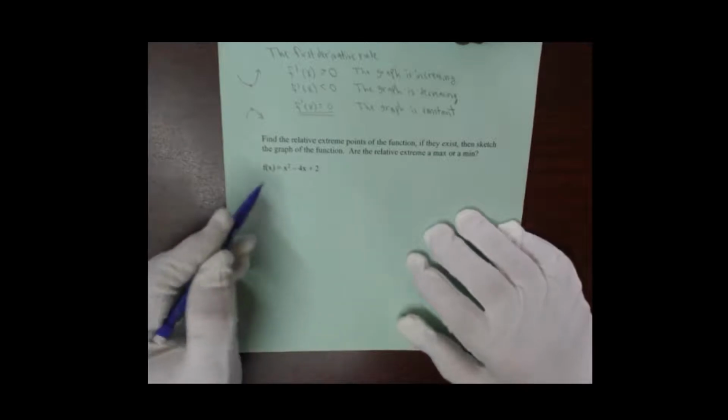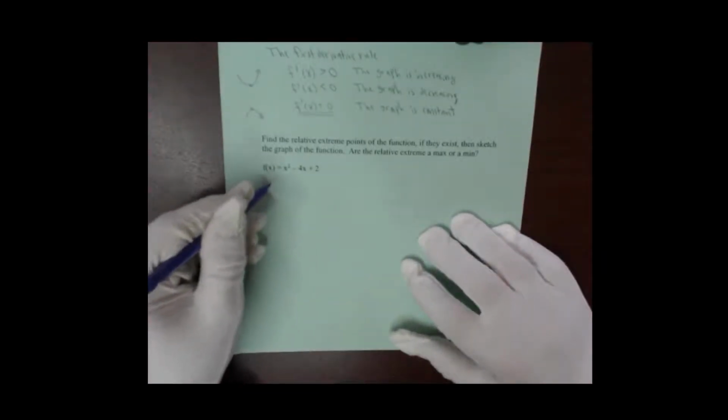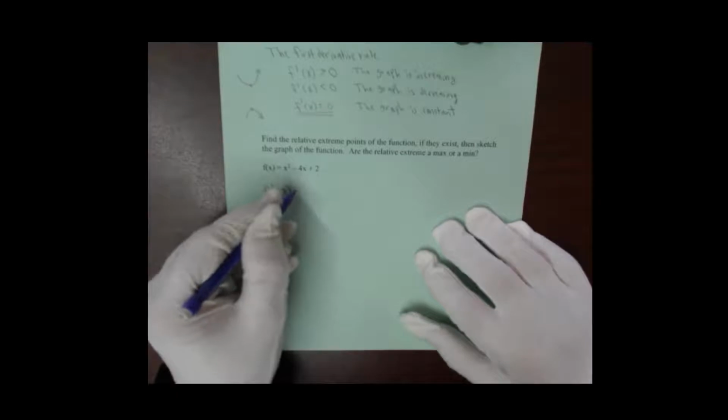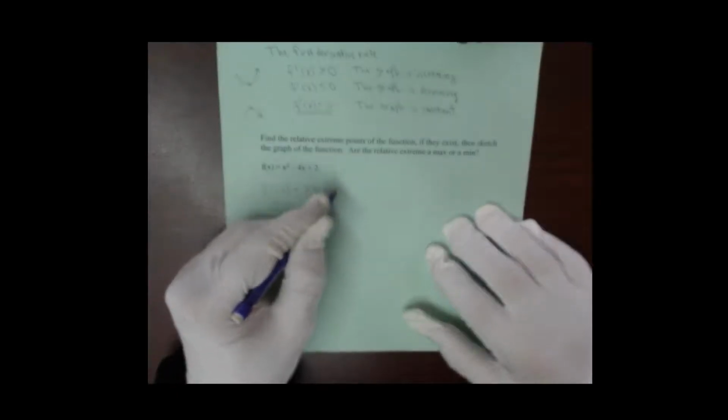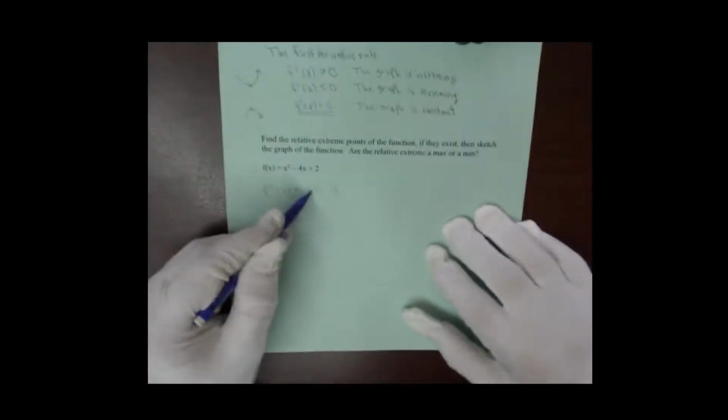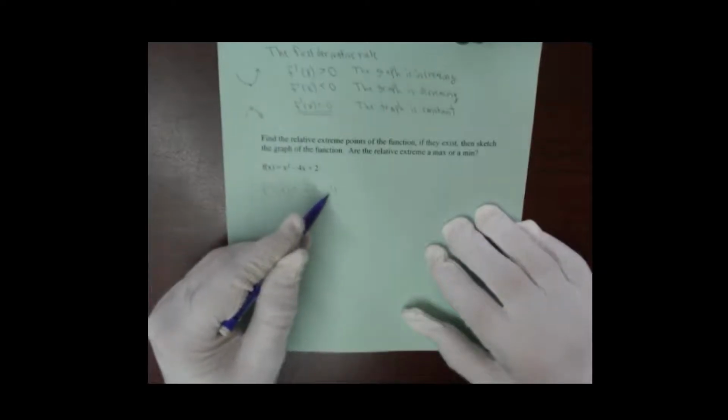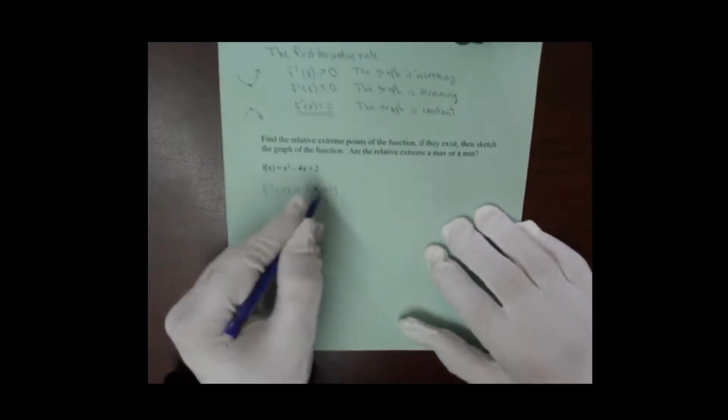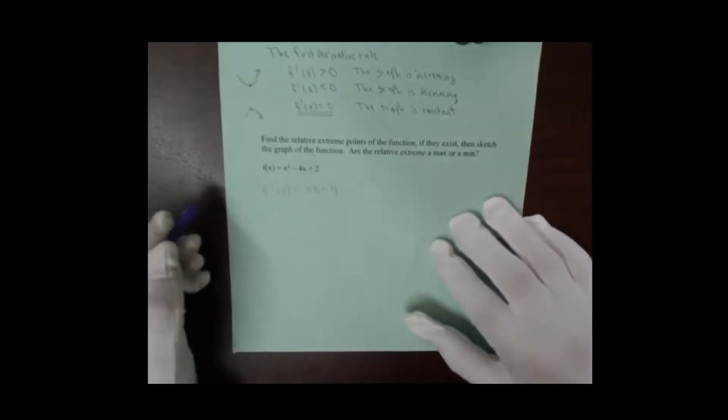So let's take a look at a function and use this in practice. Here's the idea. I've got a function f of x equals x squared minus 4x plus 2. And we're going to go ahead and take the first derivative to find out if there's any relative maximum or minimum. So let's do it. First off, we take the derivative. F prime of x is equal to 2x minus 4. In this case, the 2 just comes down, the derivative of negative 4x is negative 4, and the derivative of the constant is 0. So we got 2x minus 4.